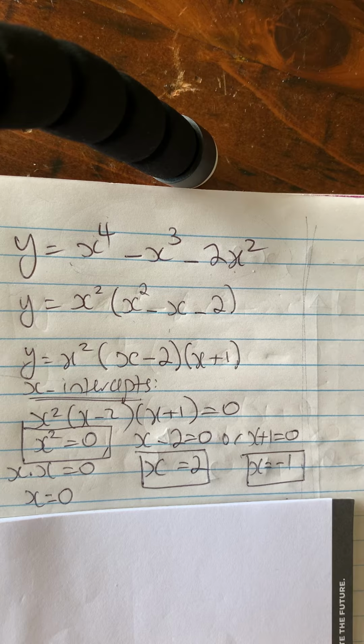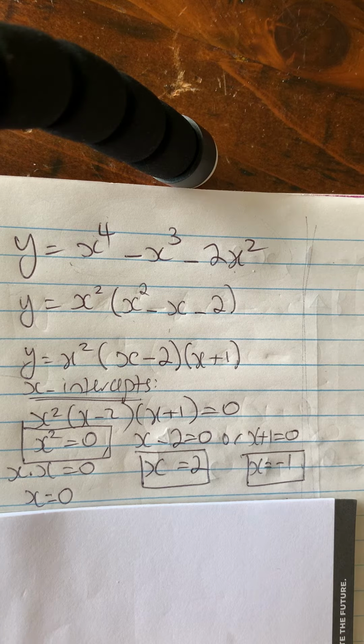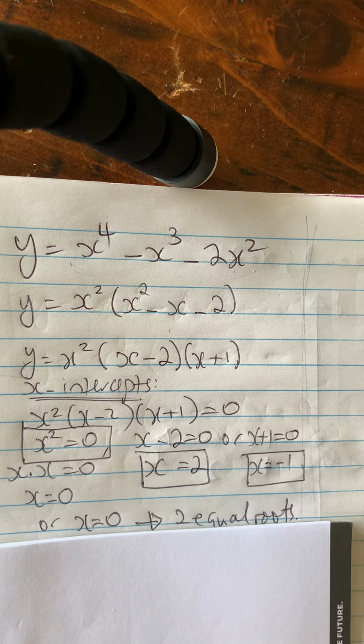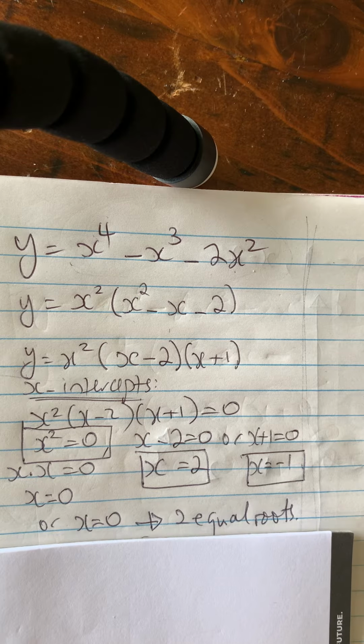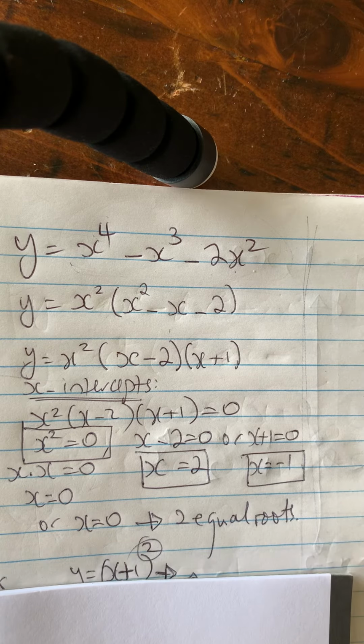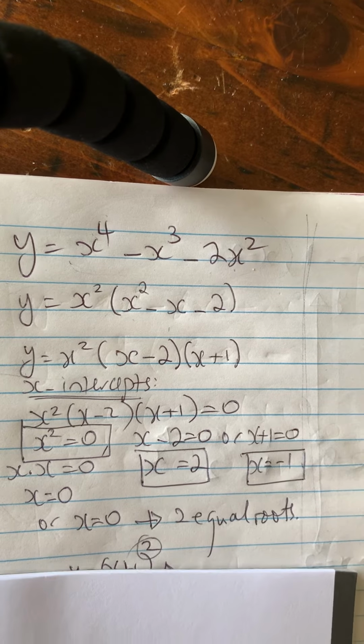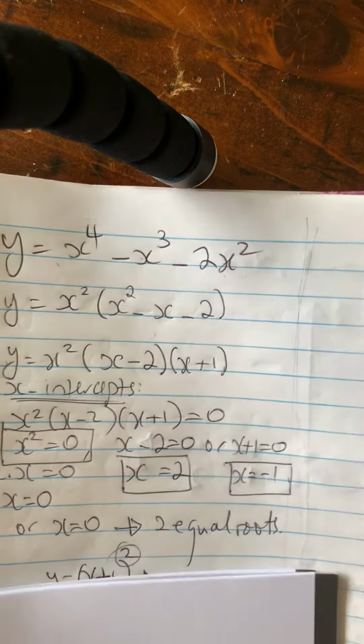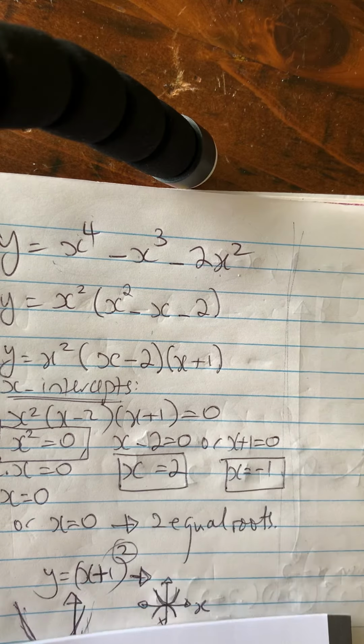Alrighty. And the significance of this is, if you remember from our work on parabolas, if you have a double root, okay, that means the curve is going to bounce at that double root. So I'll move this so you can see.